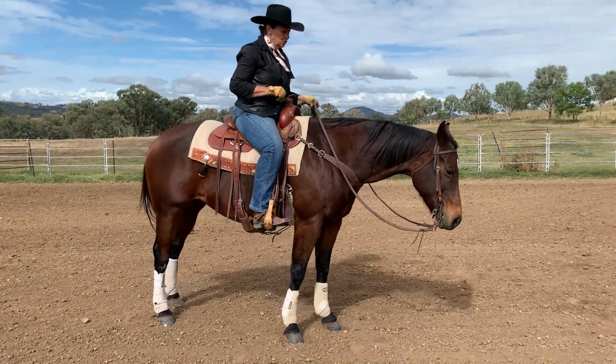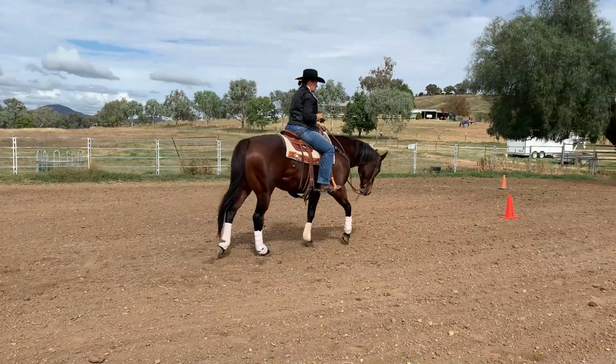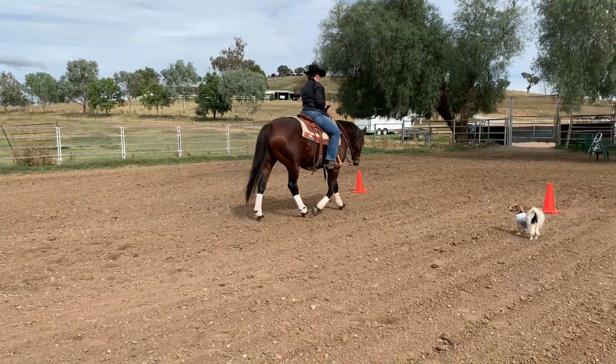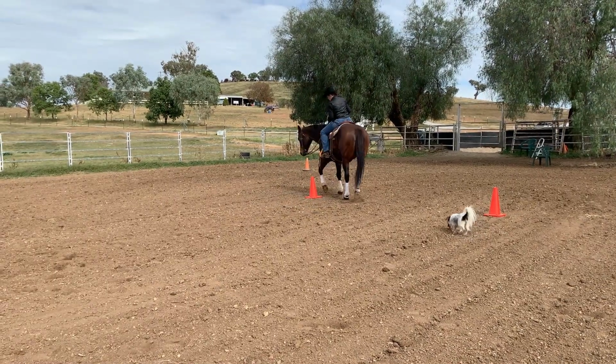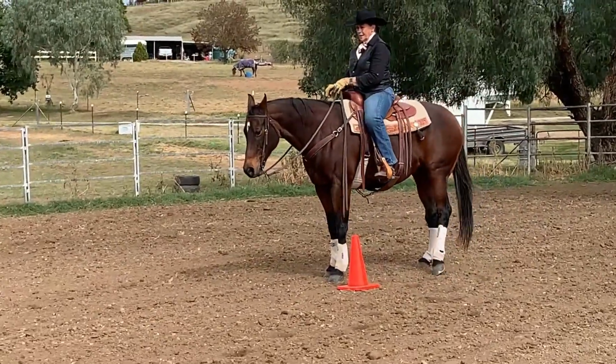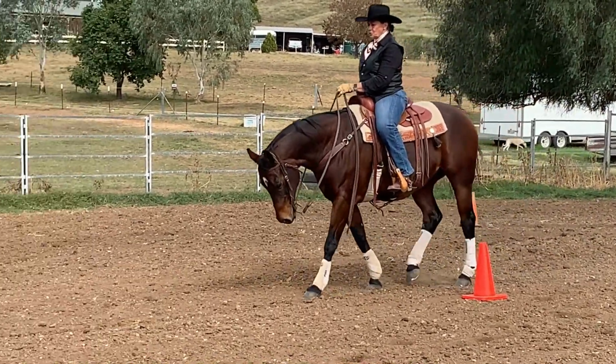Okay, so I'm just going to demonstrate a minus half walk. So we're going to start at these cones. Okay, so the start of the pattern says walk, till you're supposed to jog.